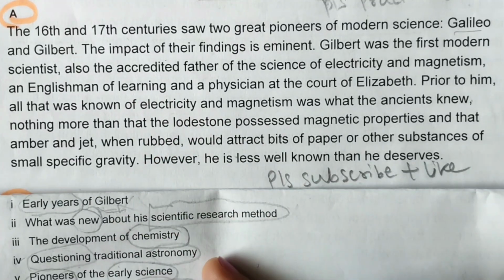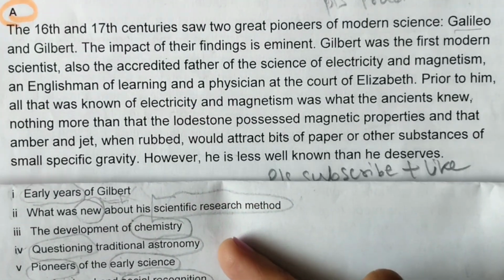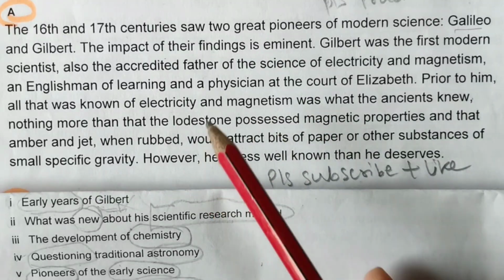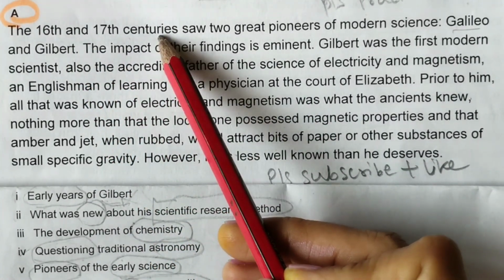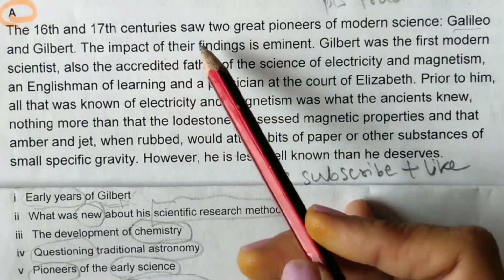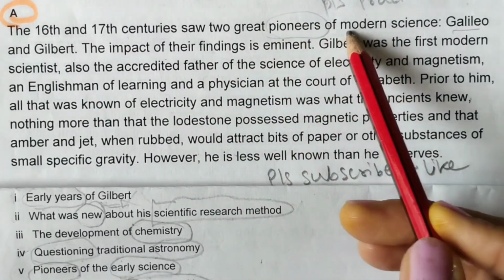So I'm showing you the question. Of course, I will be doing it like that only. You can pause the screen now and read it, and then return to the video. The 16th and 17th century, these are old times they are talking about, saw two great pioneers of modern science.